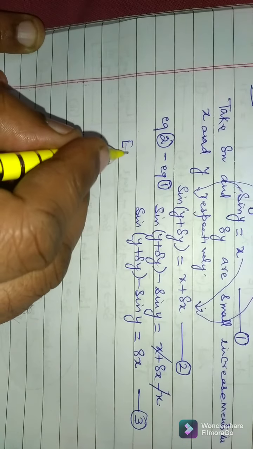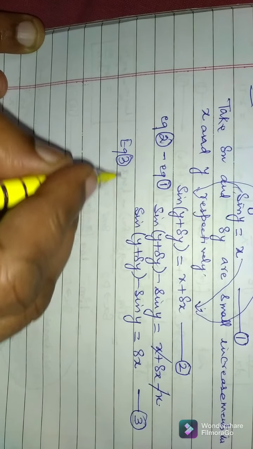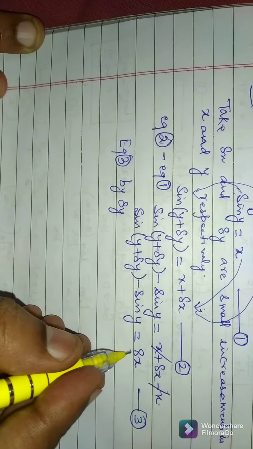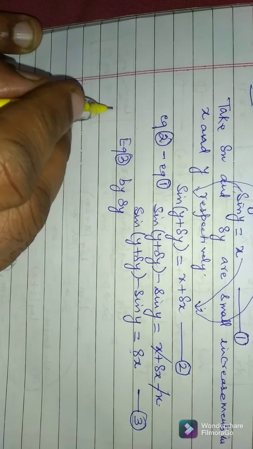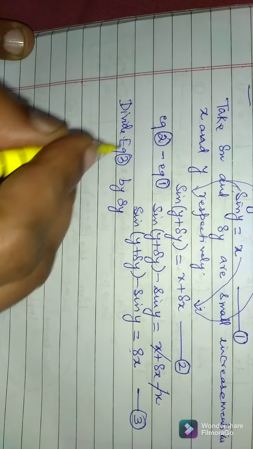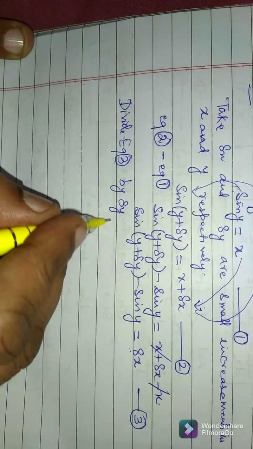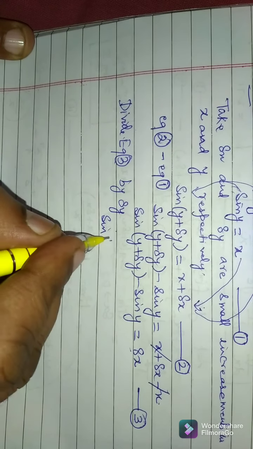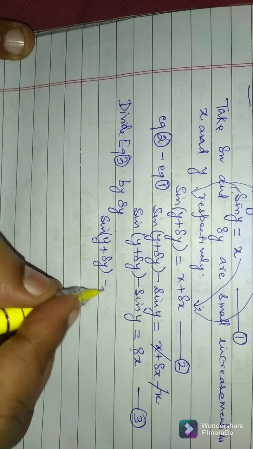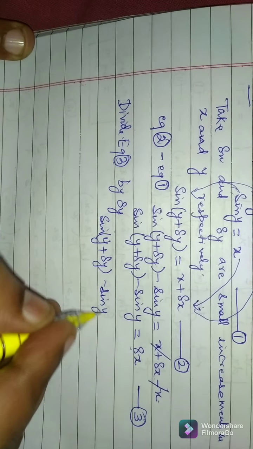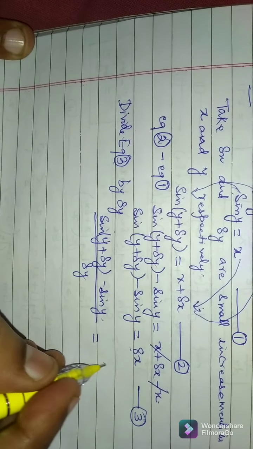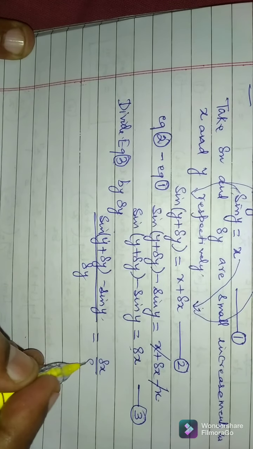Divide equation number 3 by delta y, not delta x, delta y, because delta x we haven't found. So sine of y plus delta y minus sine y upon delta y is equal to delta x upon delta y.